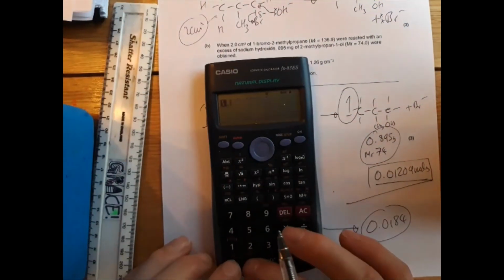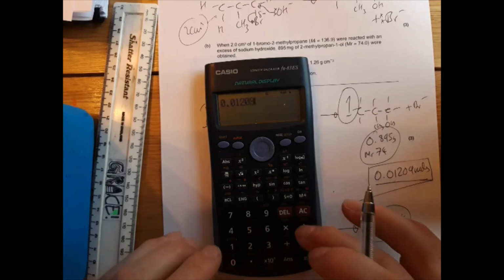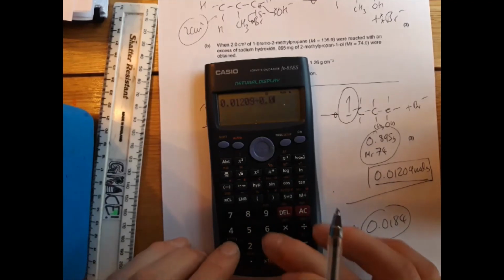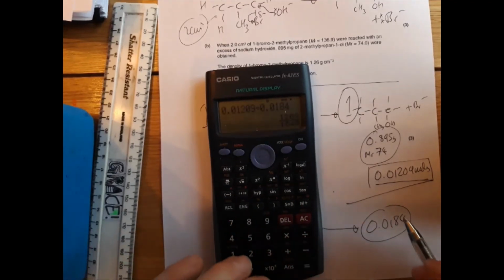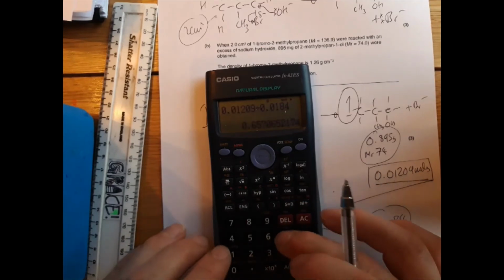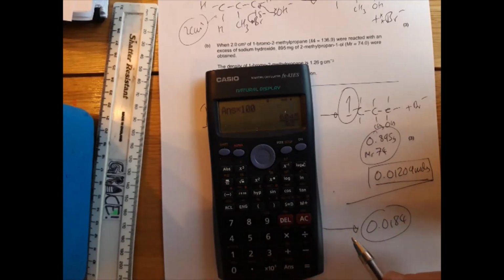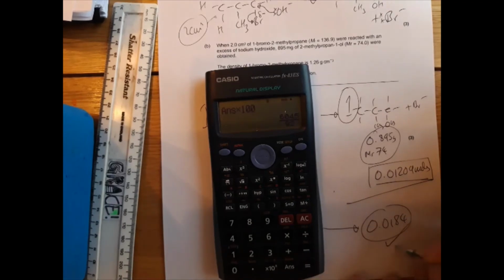0.01209 divided by 0.0184 equals, times 100, 65.7%. Now I've done that really, really quickly, and yes, I've nailed it.